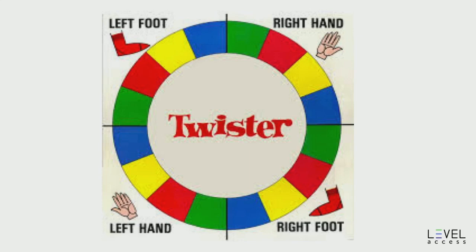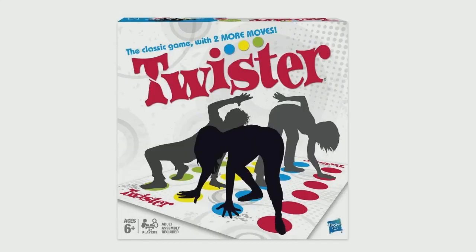So left foot with all the colors, right hand with all the colors, left hand with all the colors, right foot with all the colors. I would spin and it would say right foot blue, so I would have to put my right foot on the blue, and then somebody else would spin and they would have to go. Everybody's bodies get tangled up and you're falling all over each other. And it's a party game. So it is what it is.